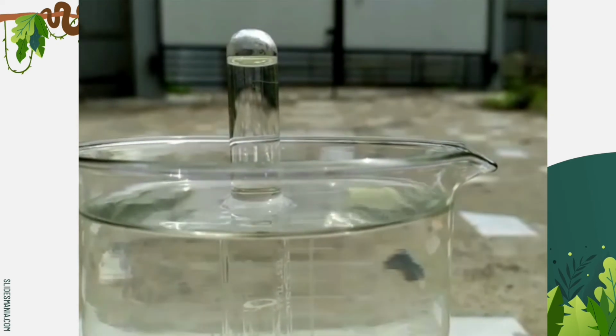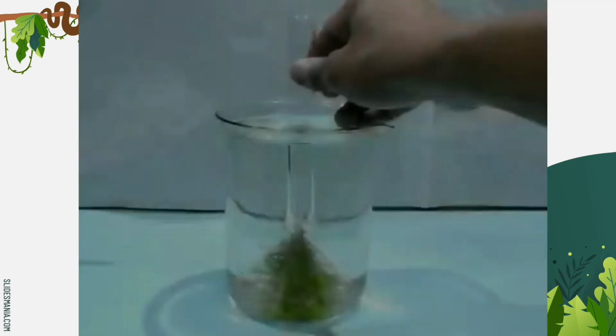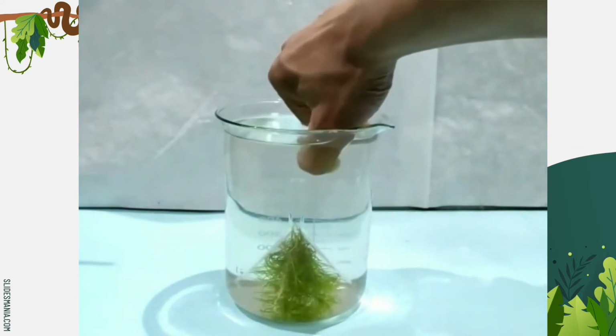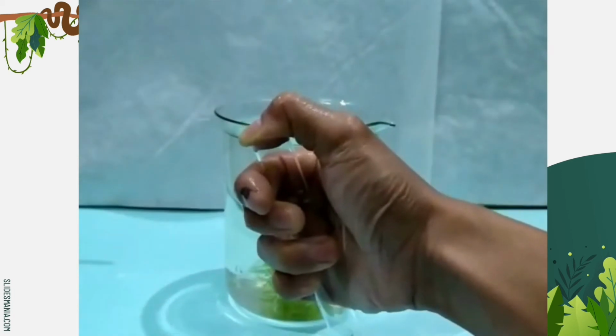So this oxygen is being collected at the bottom part of the test tube, because it's inverted. Now you can slowly pull it out, but before you pull it out, make sure that you put the thumb and close it so that the oxygen does not escape.